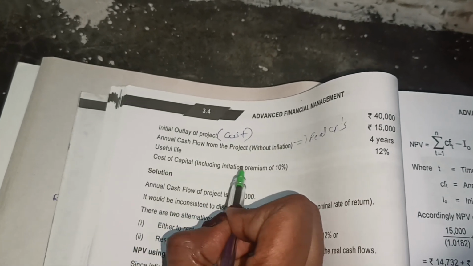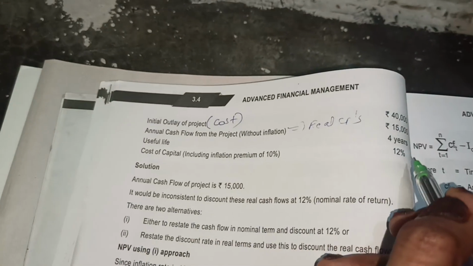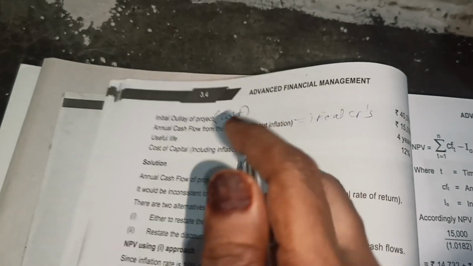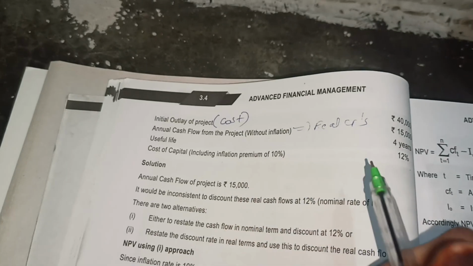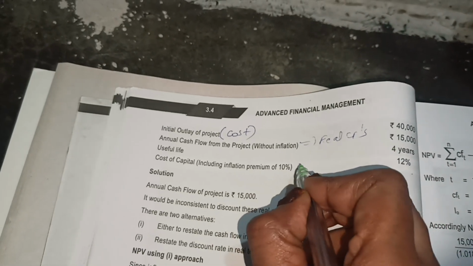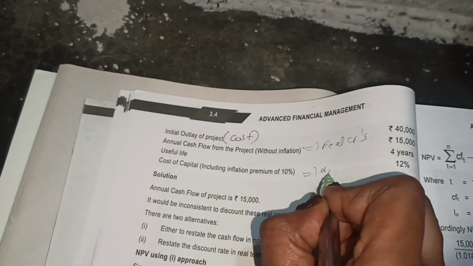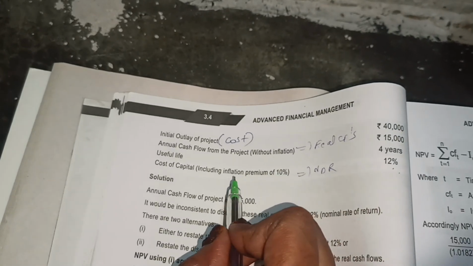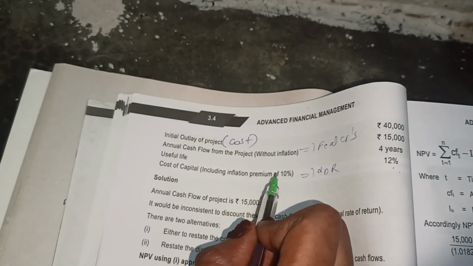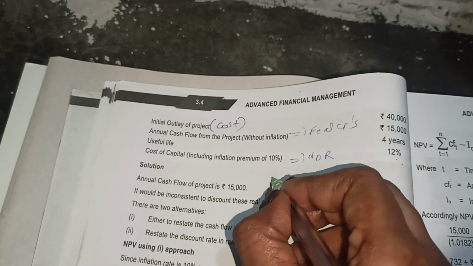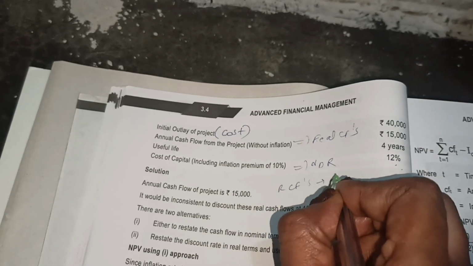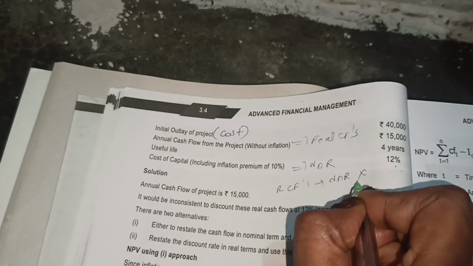Cost of capital including inflation premium is 12%. So is this discounting rate real discounting rate or nominal discounting rate? This is nominal discounting rate, because this is including inflation. Just now I told you cannot use real cash flows with nominal discounting rate.